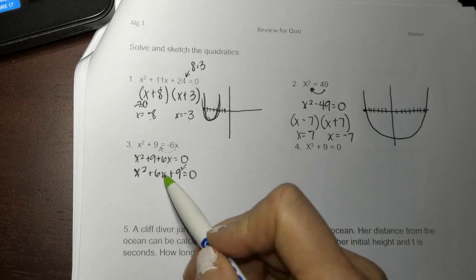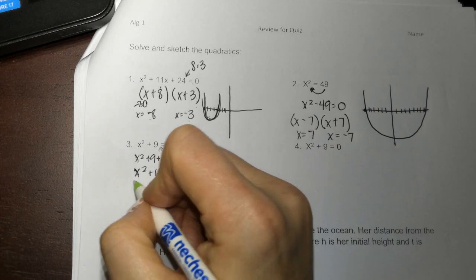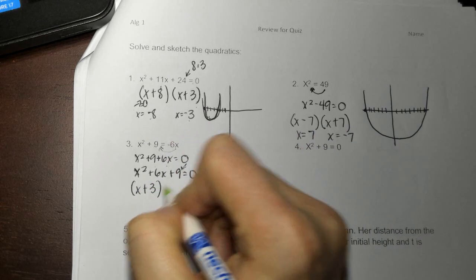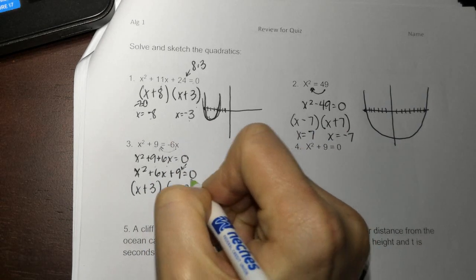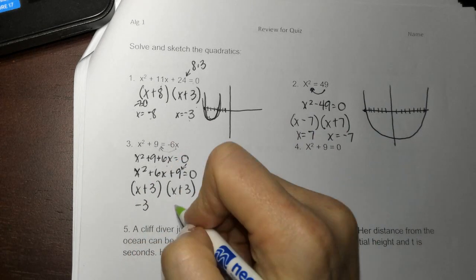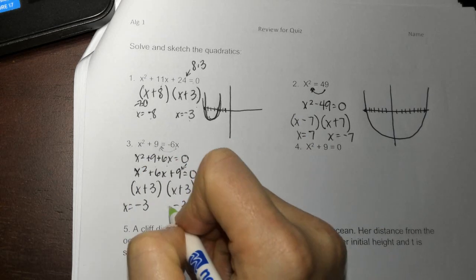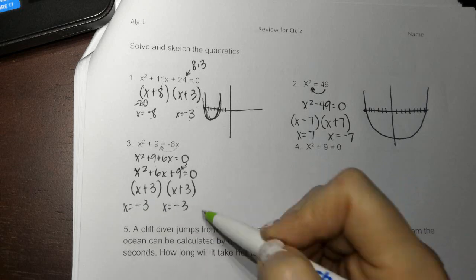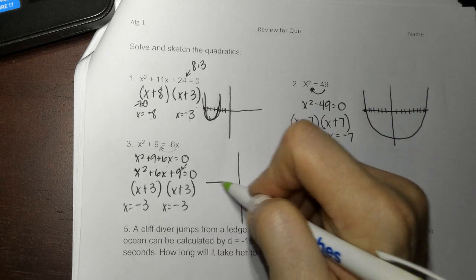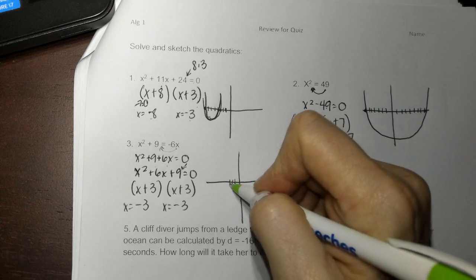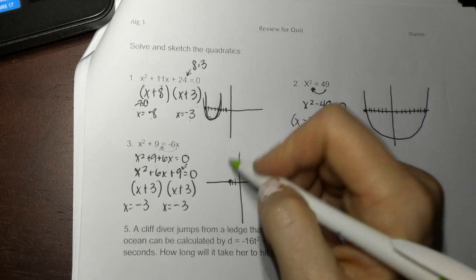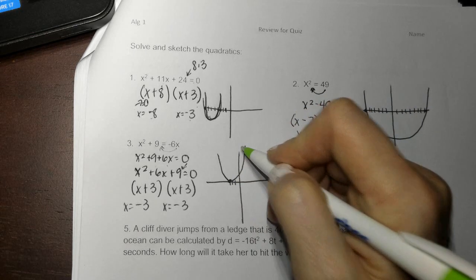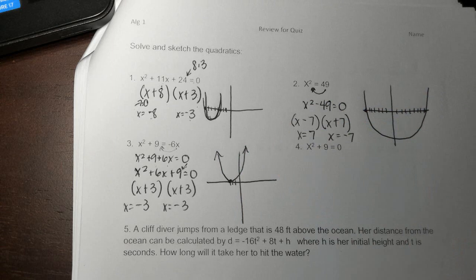So factors of 9 that add up to 6. I hope you're thinking 3 and 3. If so, you're thinking correctly. And then our x's are going to equal negative 3. So, remember, if we get the same x-intercept, there's only one x-intercept, and that tells us that that is the vertex. Okay? So it looks like that. Because it doesn't cross the x-axis twice.